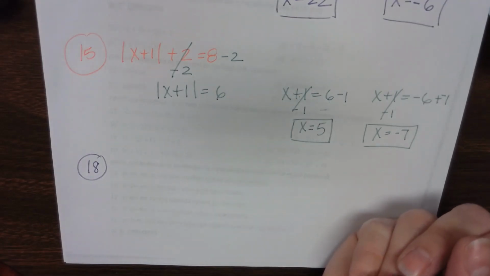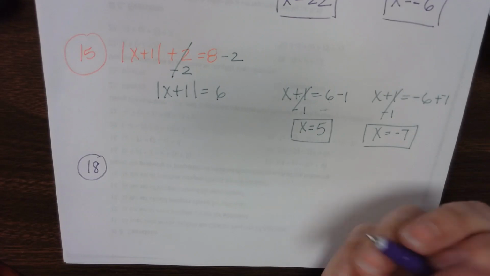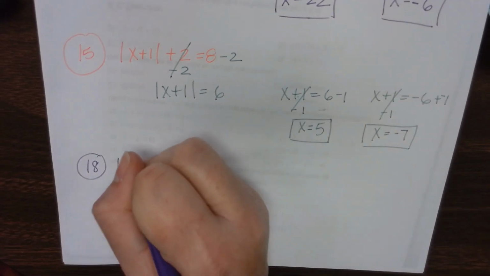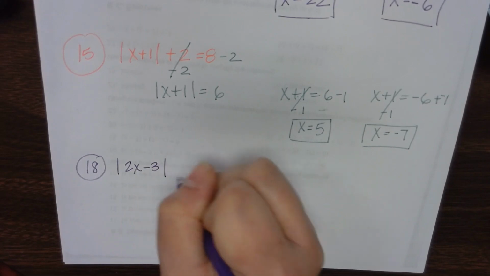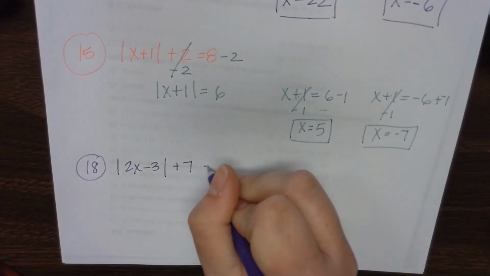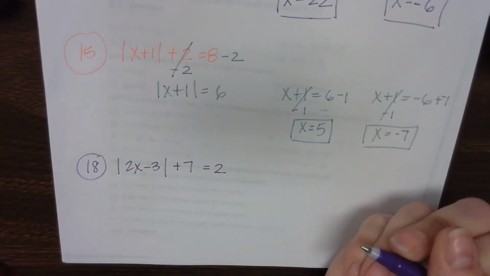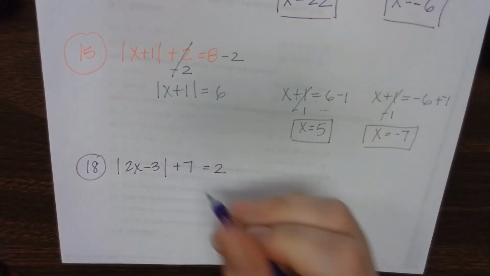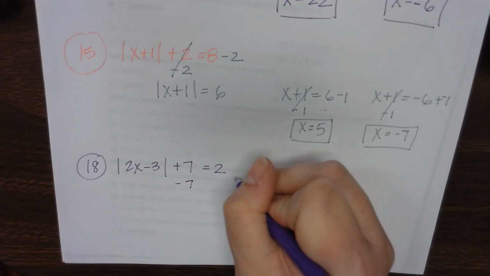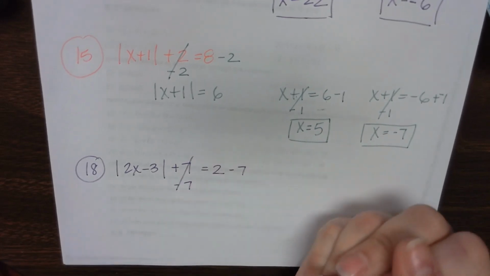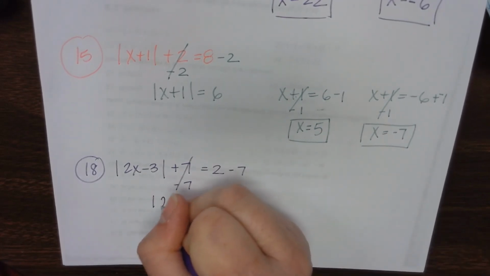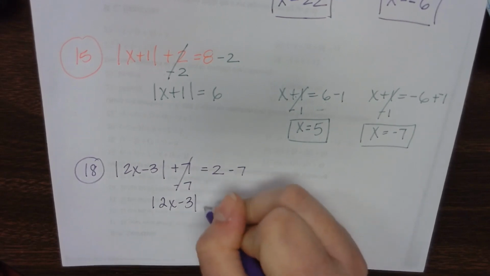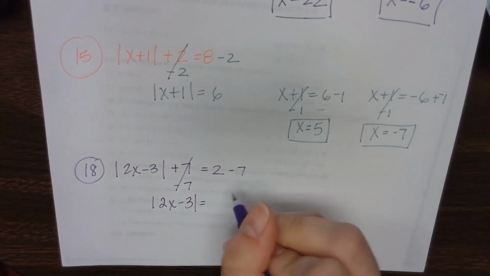All right, number 18 is the absolute value of 2x minus 3, plus 7, equal to 2. Just like on number 15, I don't want anything outside the absolute value, so I'm going to subtract 7 on both sides, canceling it here. I'll be left with 2x minus 3 is equal to, all right, I'm subtracting, so I'll keep change.